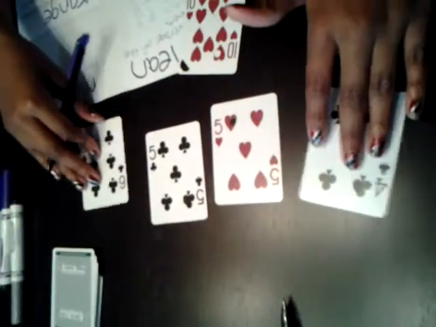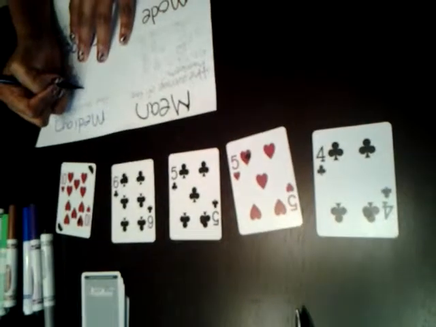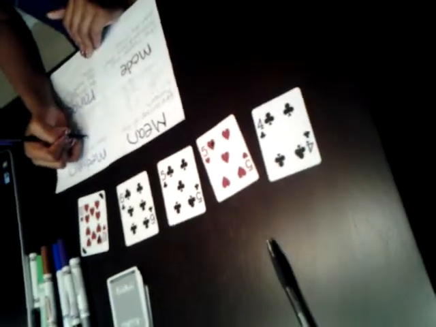Now, your next data set is what? Median. Median, which means what? Middle. The middle value. First thing you need to do with your data set is to organize them from least to greatest. Go ahead and move your cards least to greatest. Okay, and which data set is in the middle? 5. Okay, so go ahead and write that and box it off.